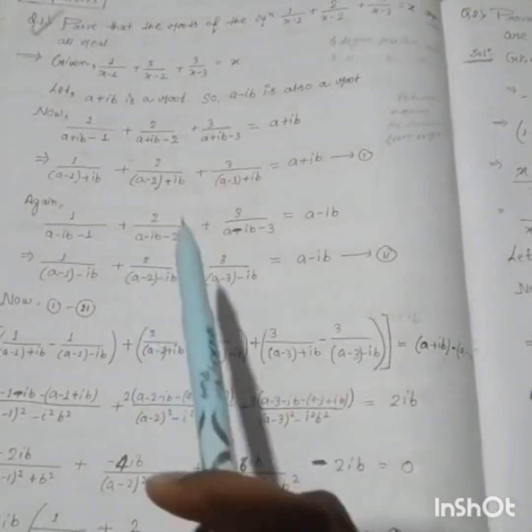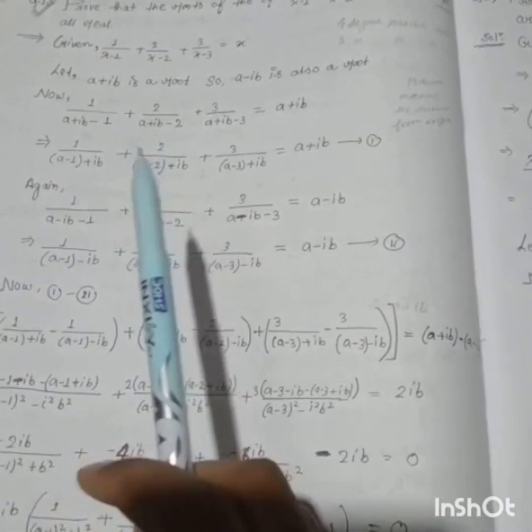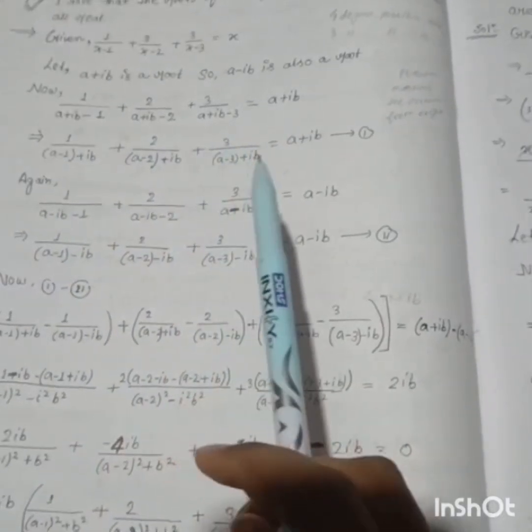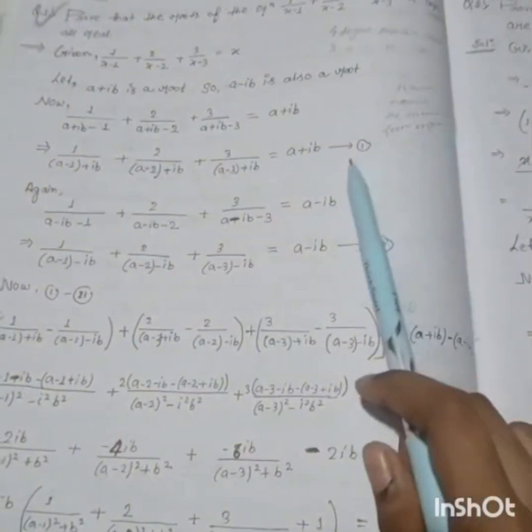Another question is: prove that the roots of the equation 1 by (x minus 1) plus 2 by (x minus 2) plus 3 by (x minus 3) equal to x are all real. Given the equation, let a plus ib be a root, so a minus ib is also a root. Now 1 by (a plus ib minus 1) plus 2 by (a plus ib minus 2) plus 3 by (a plus ib minus 3) equal to a plus ib. This is equation 1.